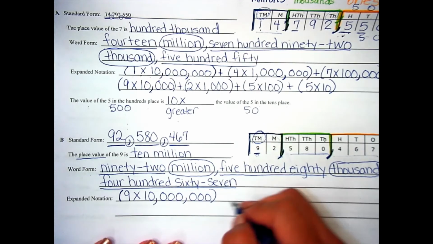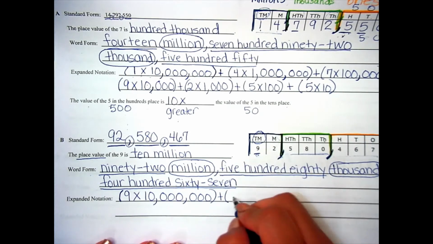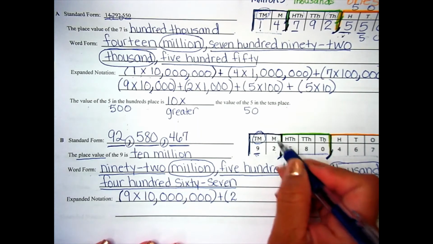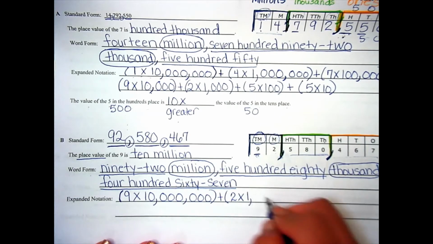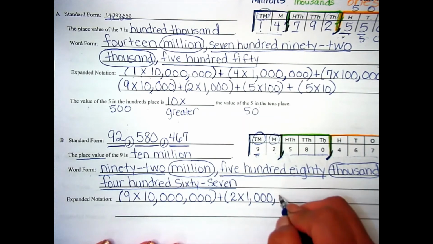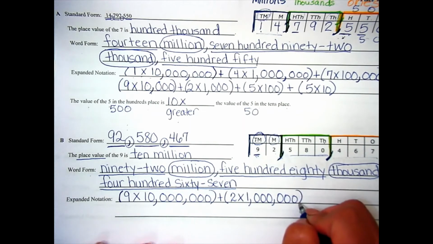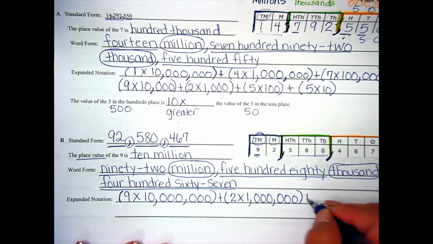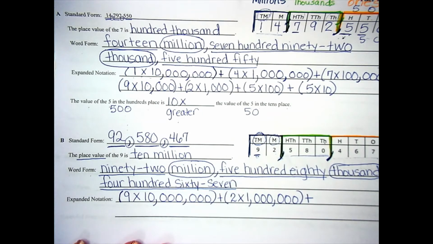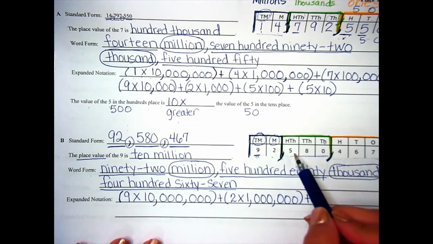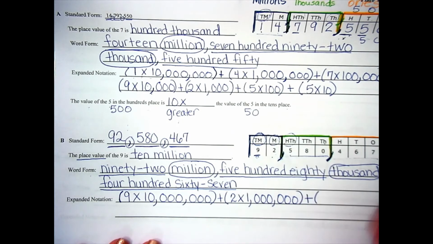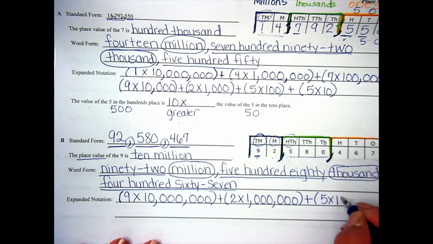That's your 10 million. Plus 2 times 1 million, and then your thousands period, and your units period, closed parentheses. Plus the parentheses again. Let's go to our next digit. It's a 5 in the 100,000s. So 5 groups of 100,000. So then we just need our ones period.